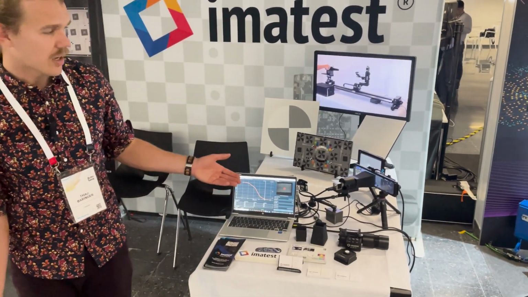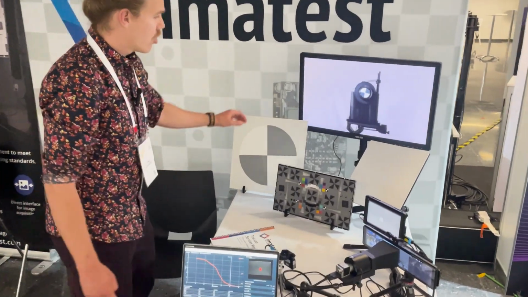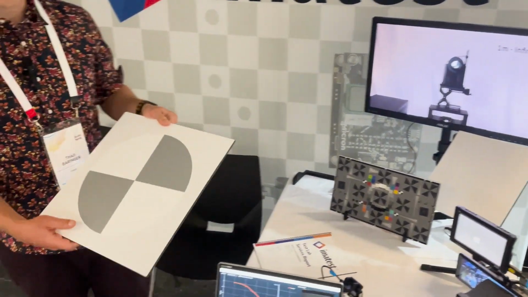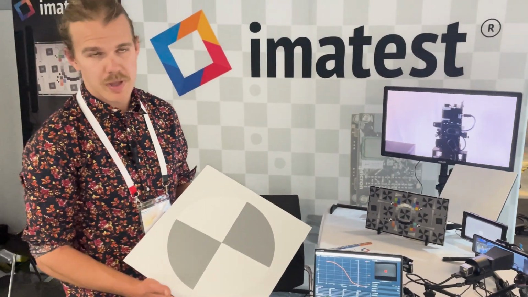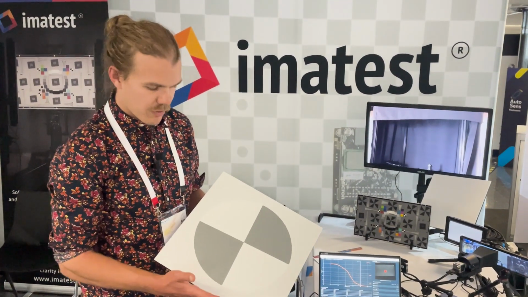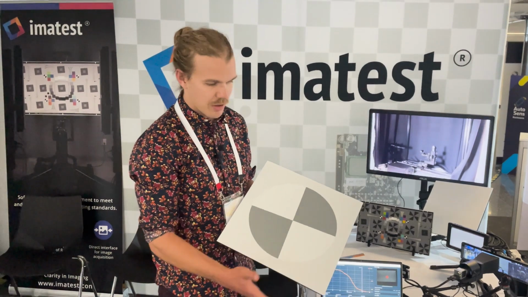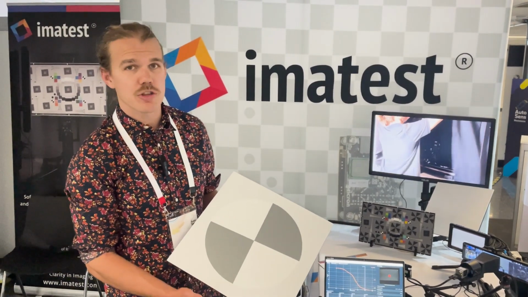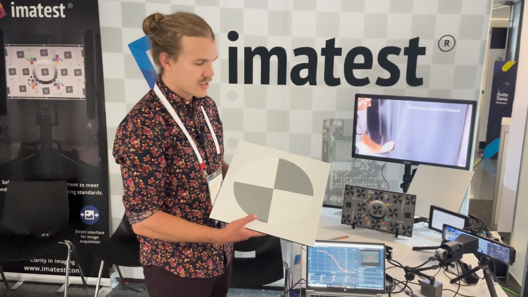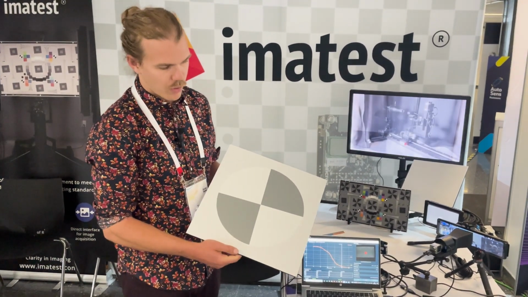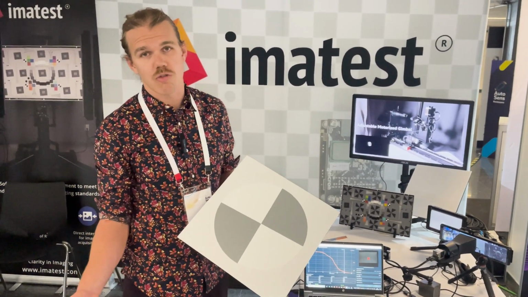Lastly, at least for new products, we have our spatial frequency response ruggedized target. This material is fully weatherproof, meaning waterproof, UV resistant. You can leave it outside. It has a very wide temperature range for use in thermal chambers, and suitable for testing any system where you need to test in a particularly rough environment.